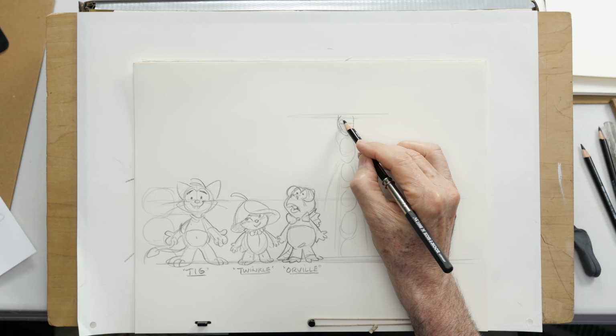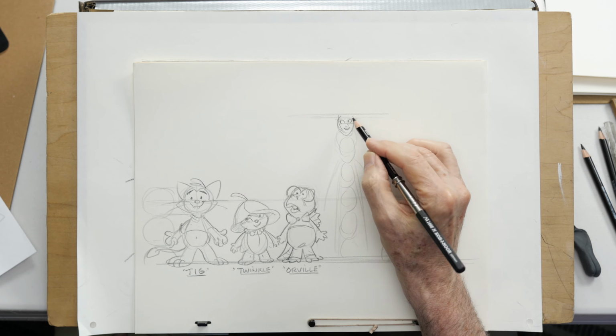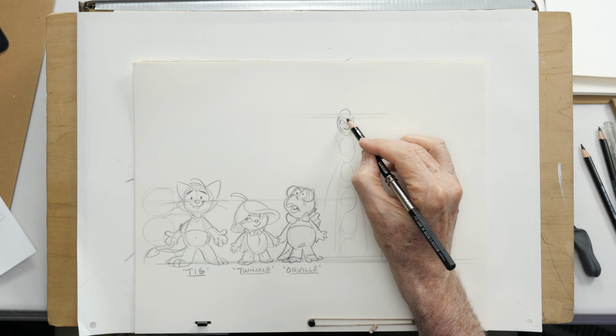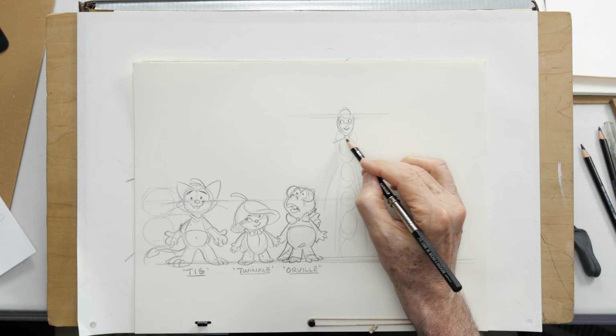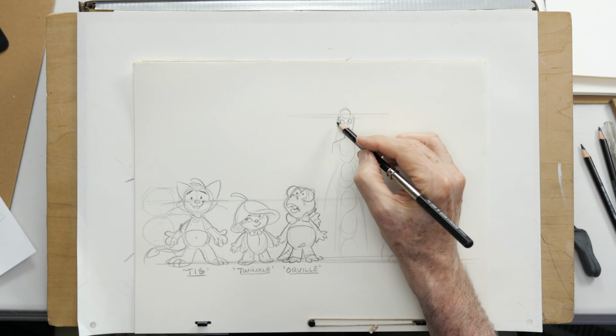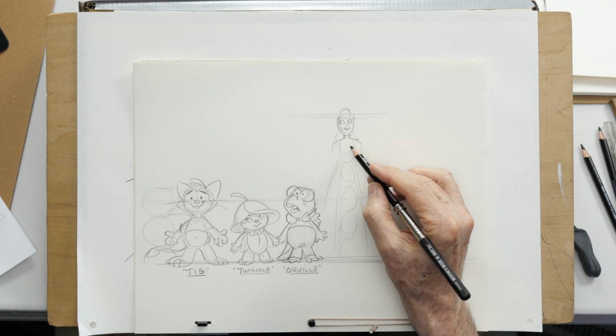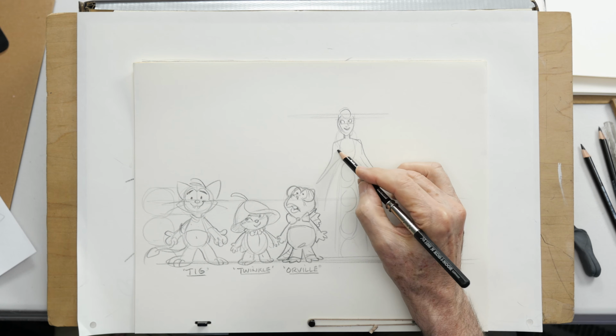Eye line. Nose. Mouth. And then she's got her little hairdo there. Neckline, shoulders. There's her arms coming out to the side.